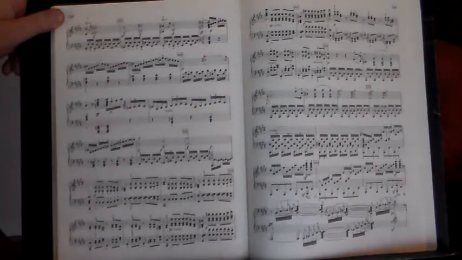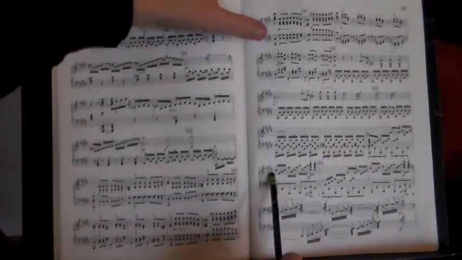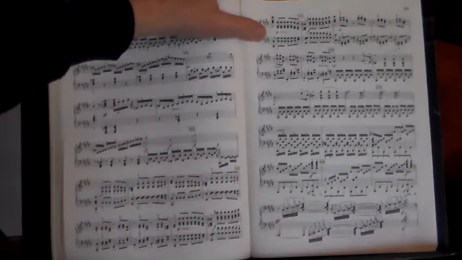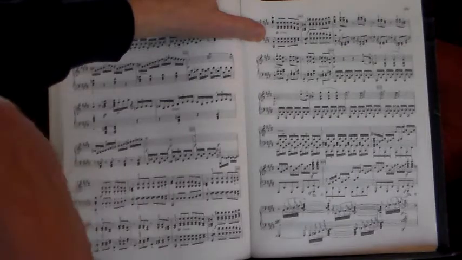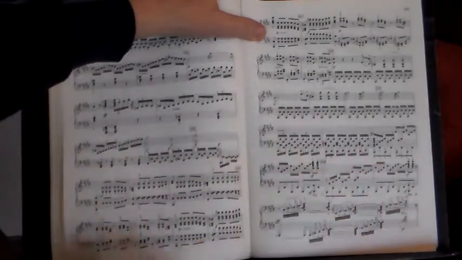First closing idea. So you want to label that closing 1. Octave higher, just like before. Closing 2.